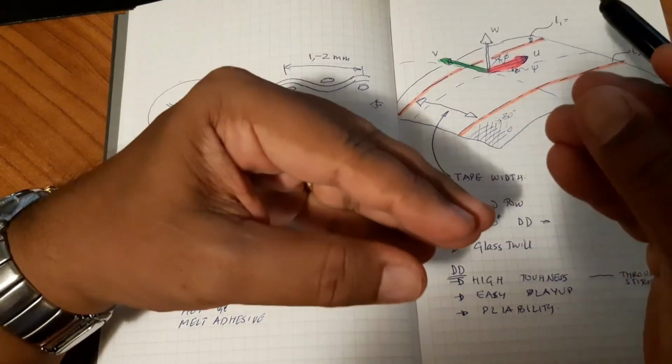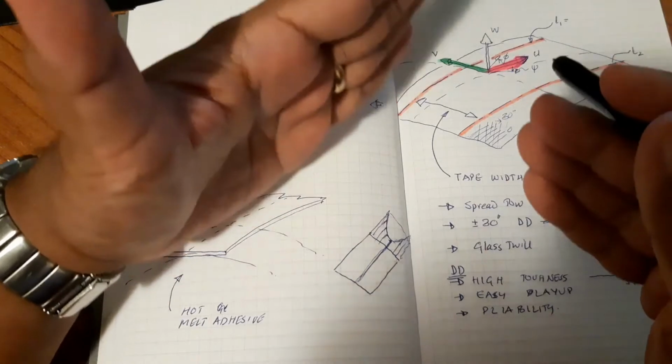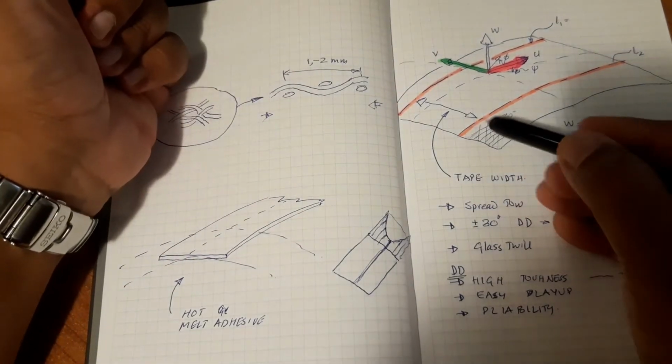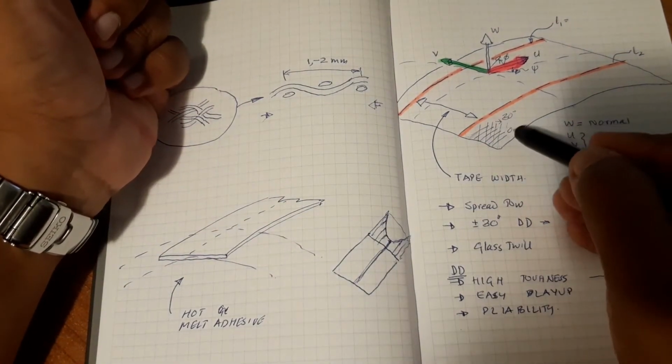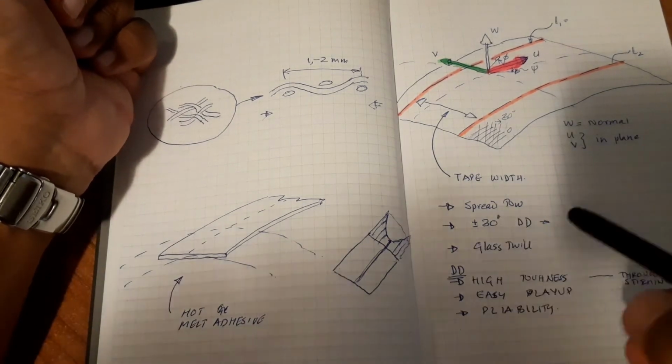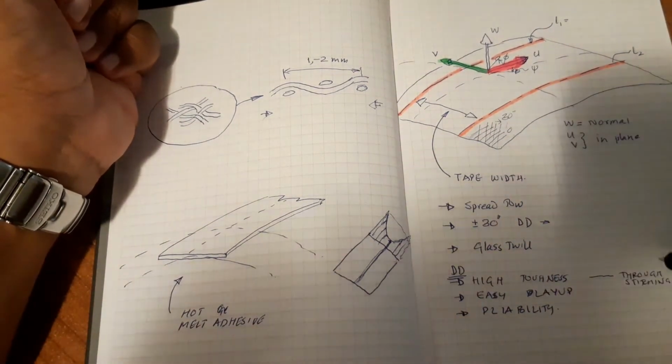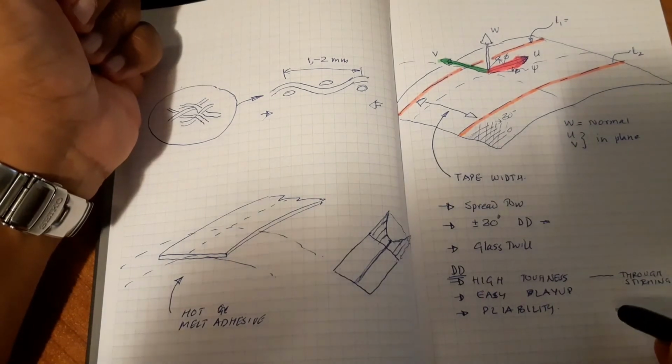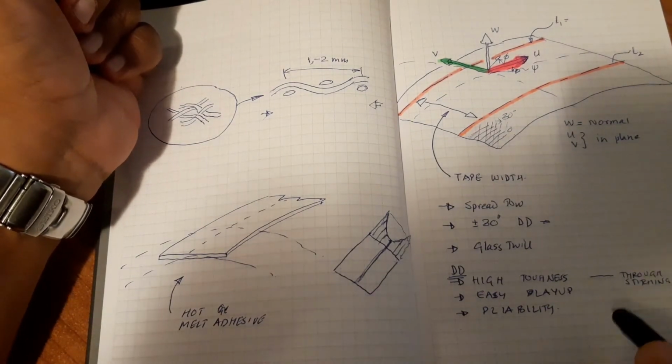It has actually shifted slightly, and it is held in that place because of the stitching over there. I will show you how it works, and it's very, very easy to lay up.